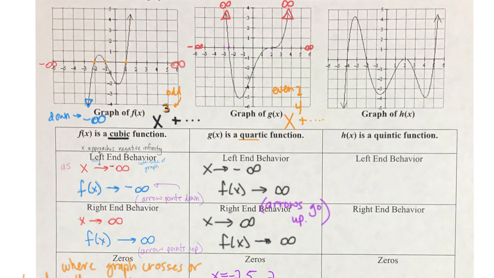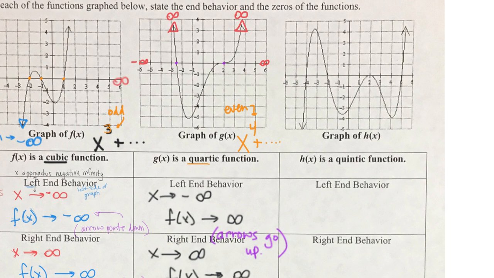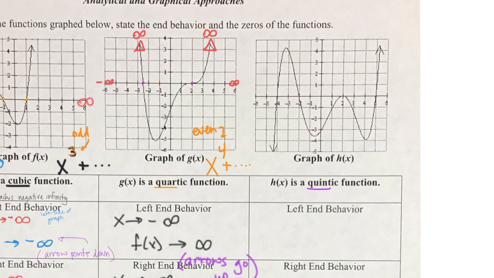And now for our third graph, a quintic. Quintic is like quince, which is 15 in Spanish, but quintic is actually just going to be to the fifth power. So it has the same root word as quince and cinco and those other ones. So this is an x to the fifth. 5 is an odd number, so this is an odd polynomial.